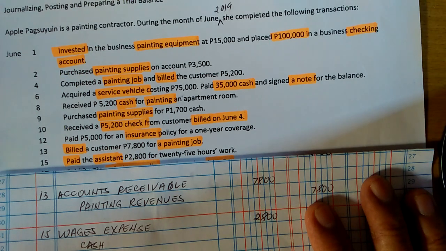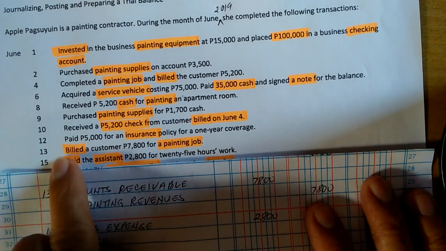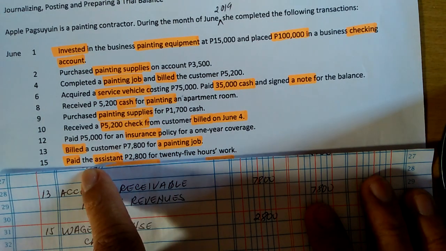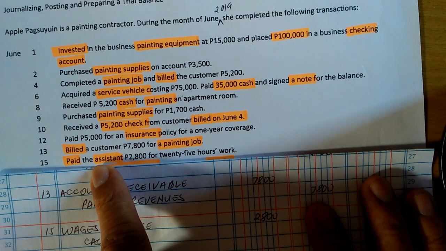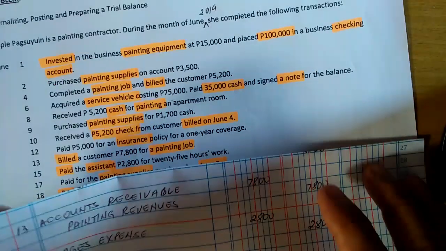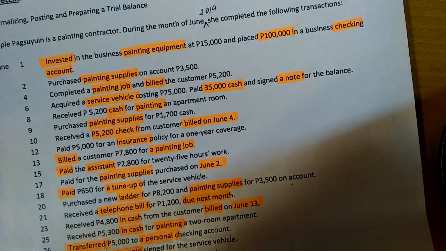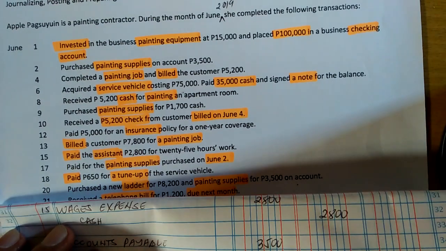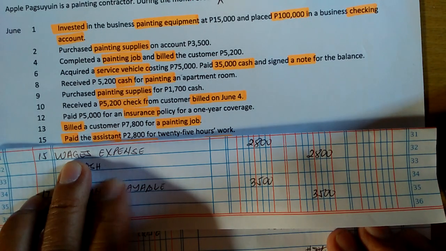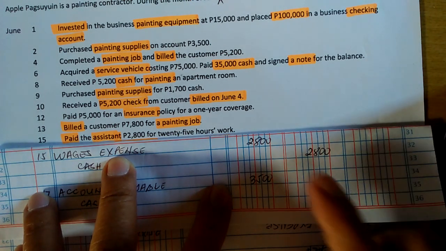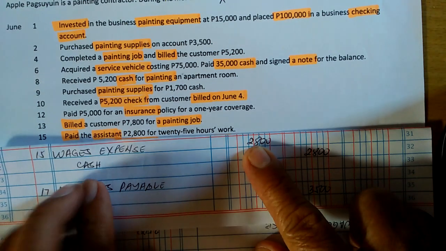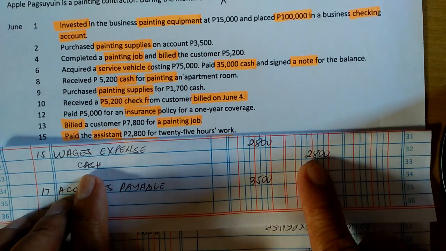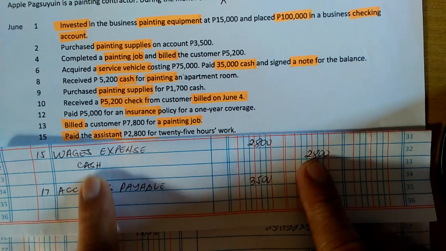Transaction on June 15. Paid the assistant 2,800 for 25 hours work. So, paid salary. Okay? Paid salary. Debit wages expense, 2,800. Credit cash, 2,800. Okay?